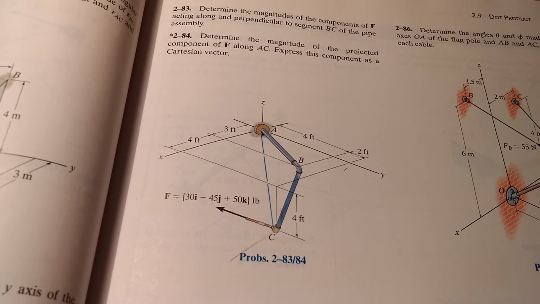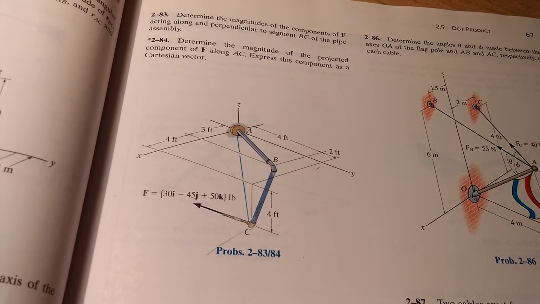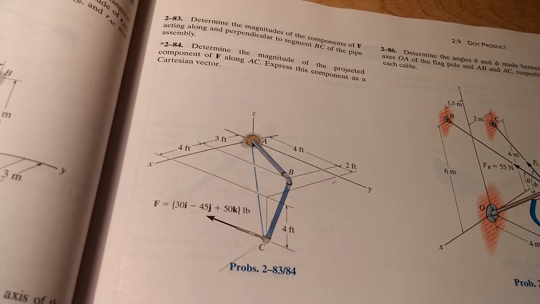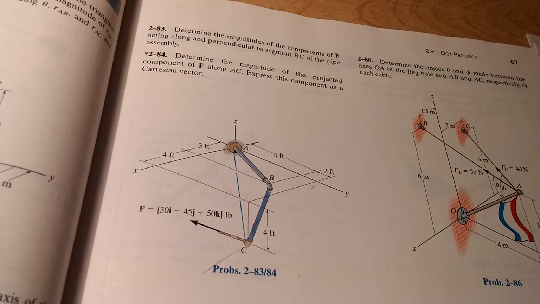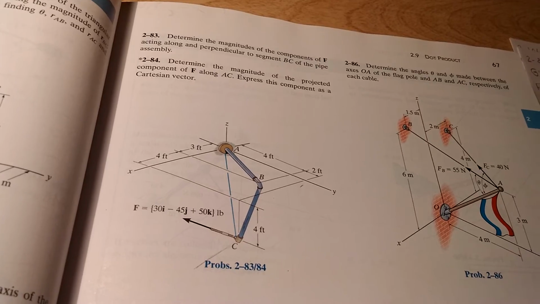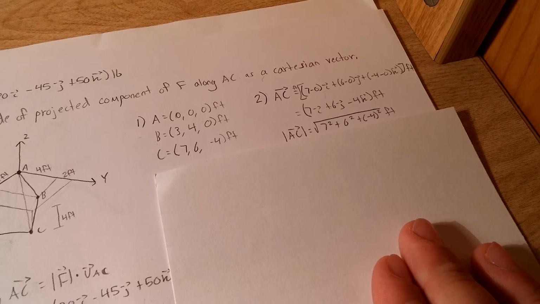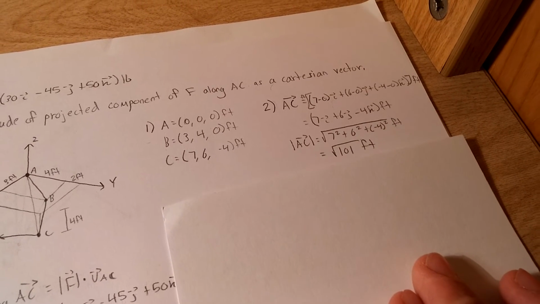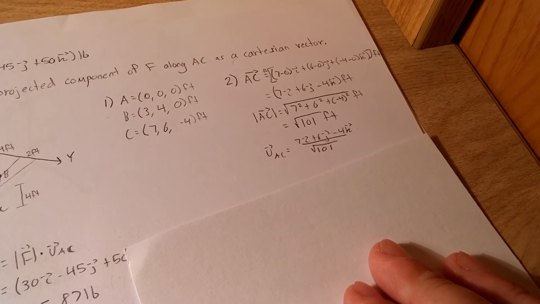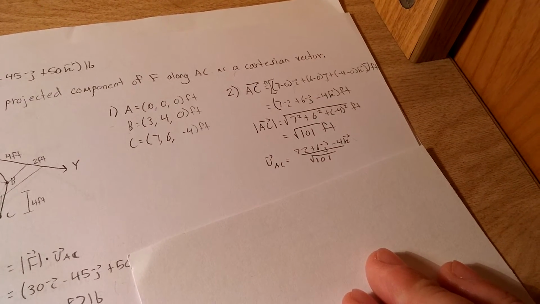Okay, so now what we're going to do is find the magnitude of AC, because in order to project that force we need to have a unit vector AC. In order to find a unit vector, you simply need to divide a vector by its magnitude, and the magnitude of a vector is given by the square root of the sum of the squares of the components. So for our case in AC, the magnitude is going to be the square root of 7 squared plus 6 squared plus negative 4 squared. You're going to end up with the square root of 101 feet, and your unit vector in AC is going to be 7i plus 6j minus 4k divided by the square root of 101.